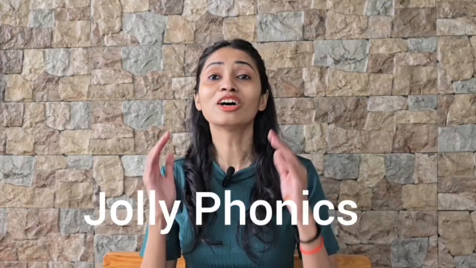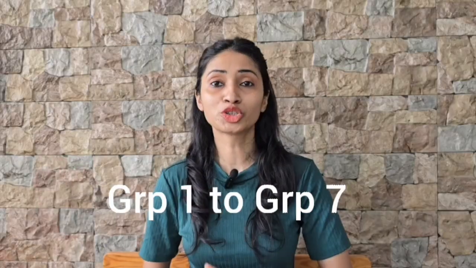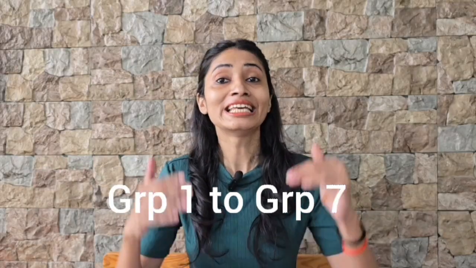जी हाँ. Now in Jolly Phonics, the sounds are not taught in a sequence. Rather, ये Jolly Phonics में sounds के groups बनाए गए हैं, like group 1 to group 7, और बच्चों को Jolly Phonics इसी sequence में पढ़ाया जाता है. Now, why this method is very popular? ये method इतना popular क्यों है?